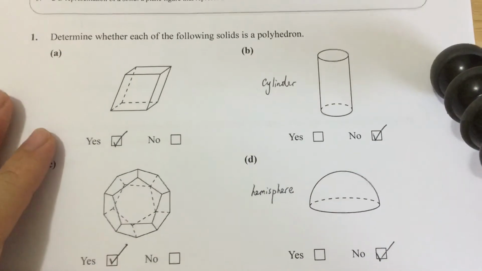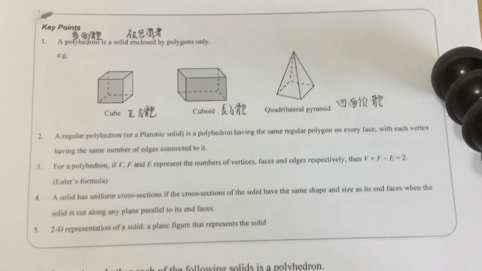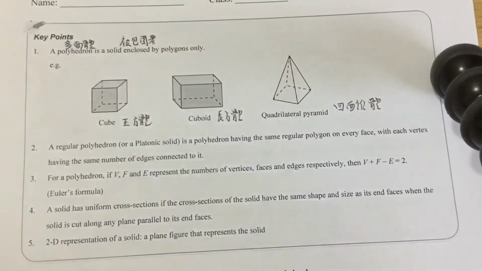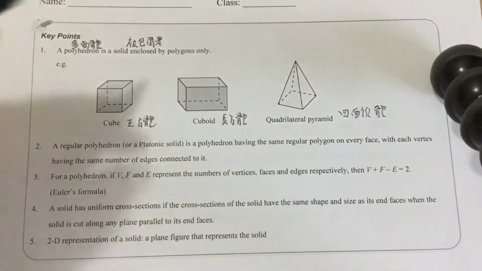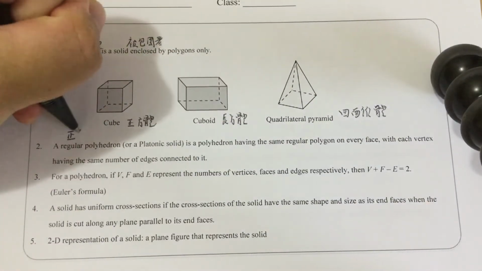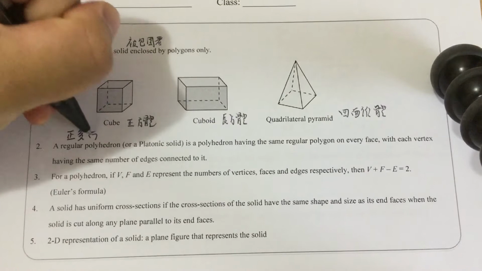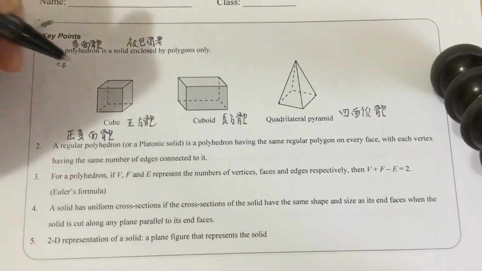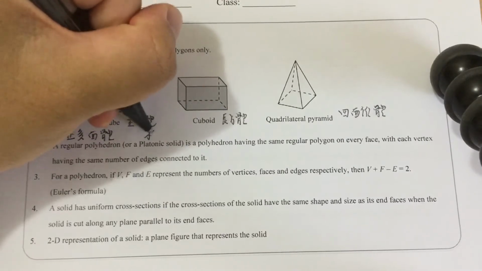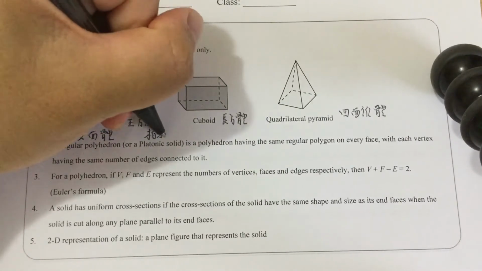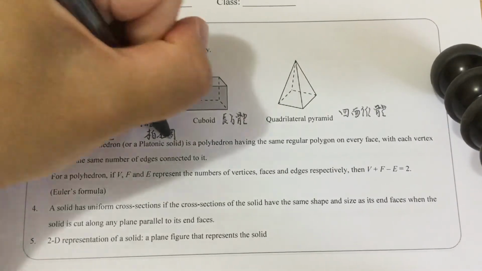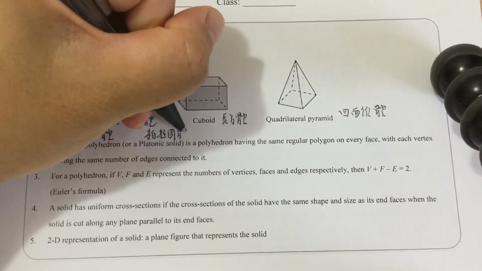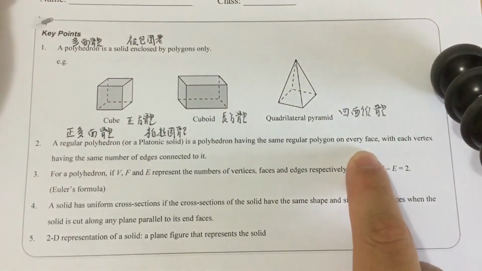Okay, now let's look at the second key point. The second key point is that a regular polyhedron in Chinese is called 正多面體, or you can call it Platonic solid, 柏拉圖體. That means we have the same regular polygon on every face.